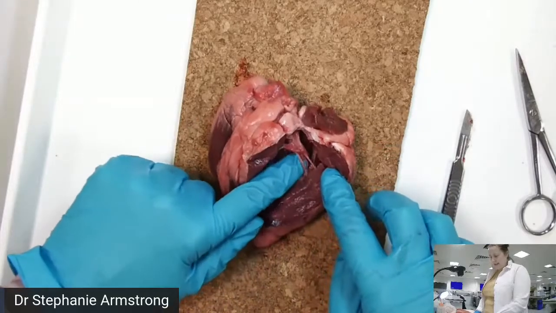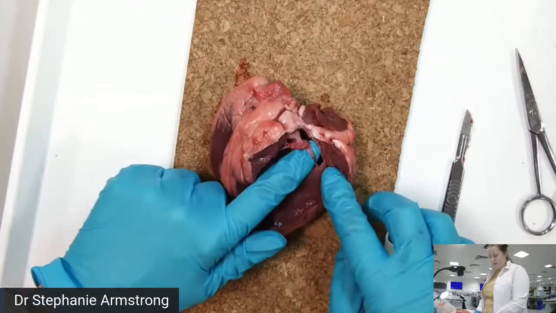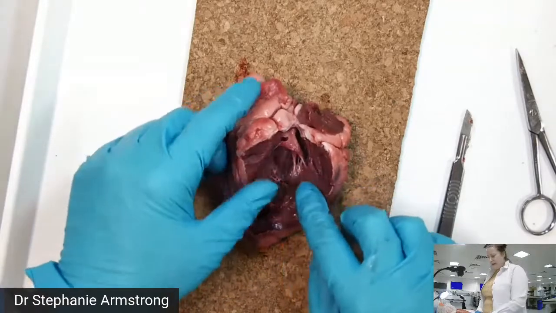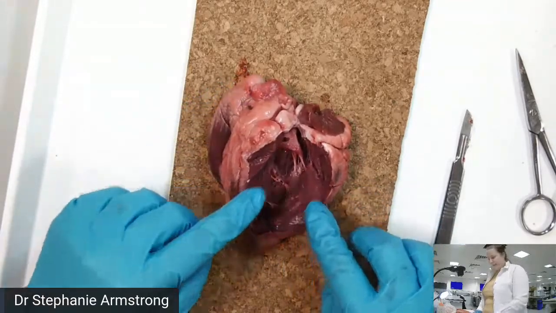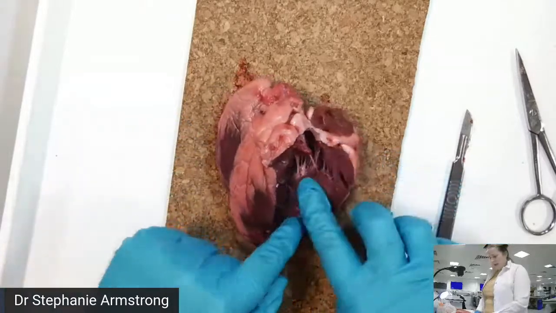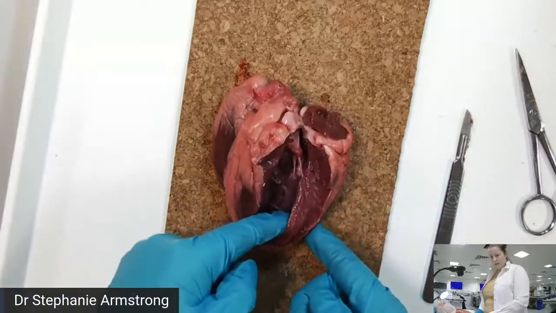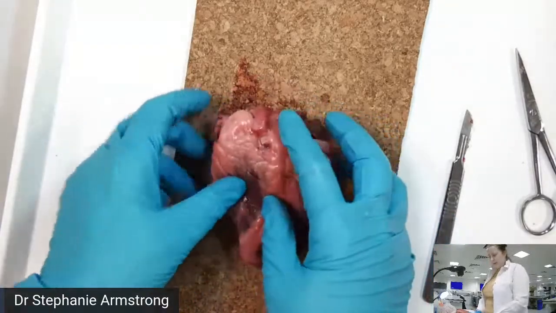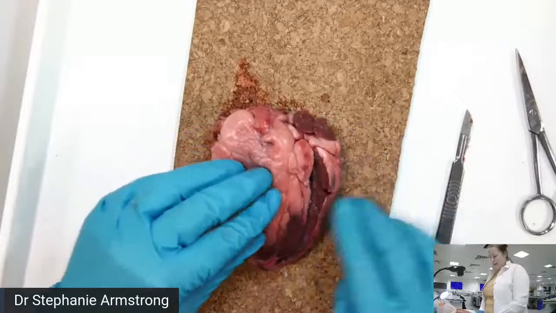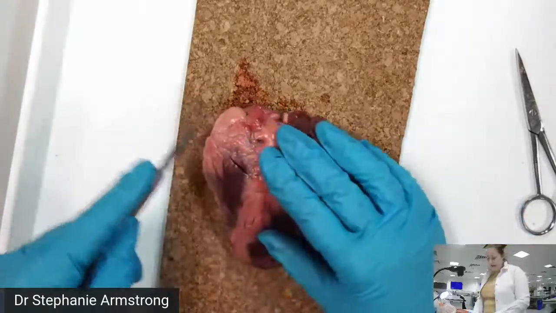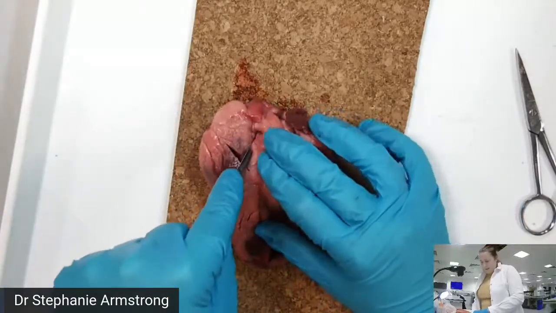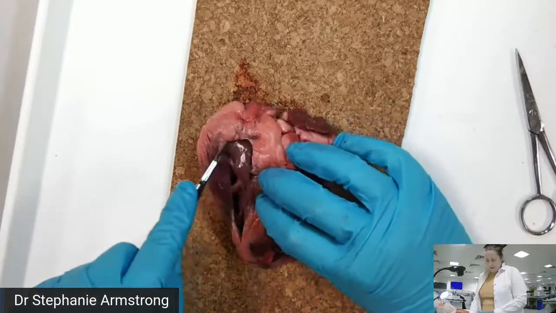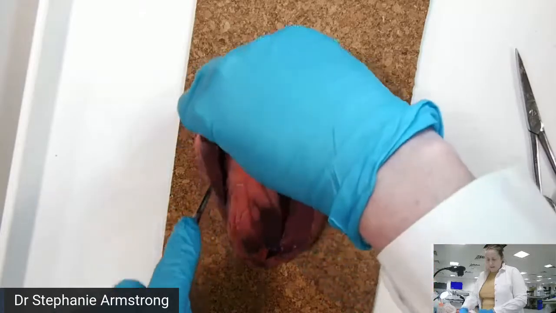So like I say, there's these tendons here. These tendons are incredibly strong, and they move those flaps and help hold them in place. So you can see how thick those muscle walls are and how much work that heart does to pump that blood. If we have a look at the other side of the heart then, so the right hand side, again we'll just cut through that muscle down into it, and you can see that cutting through this muscle was a little bit easier.